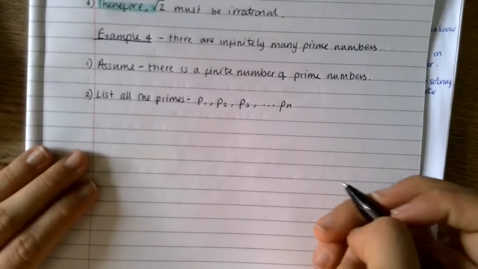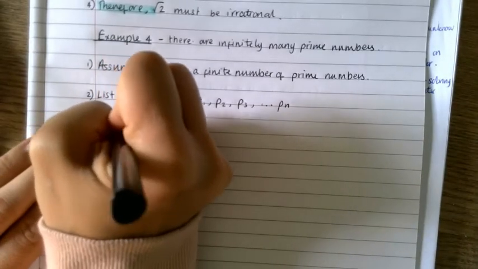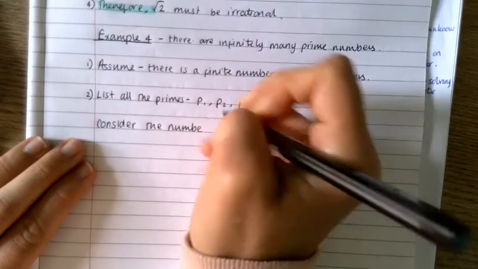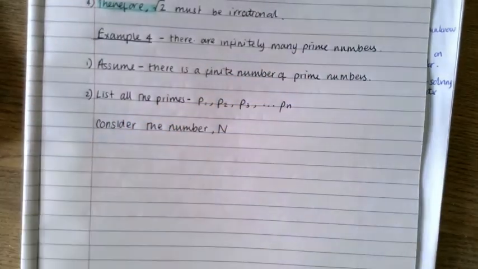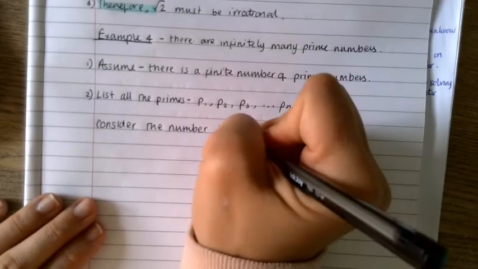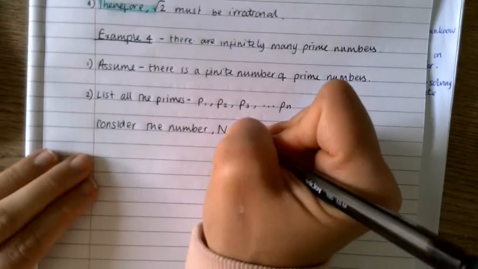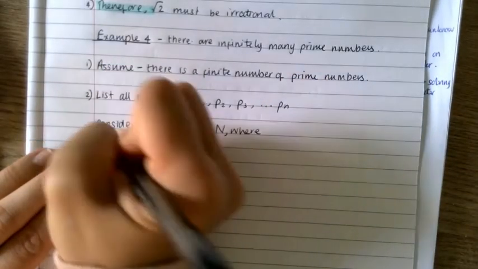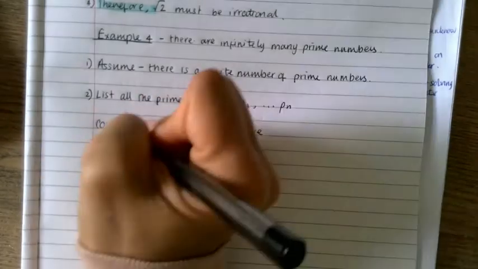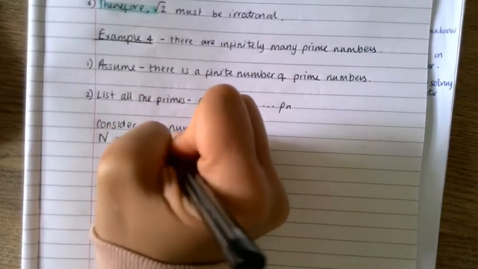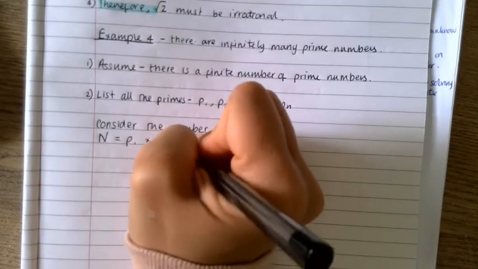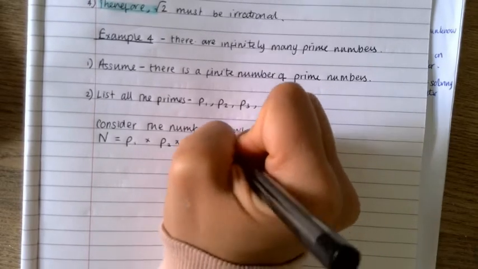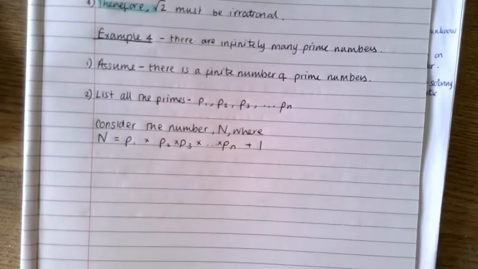Now, we're going to consider another number, N, capital N. Now, I'm going to decide that this capital number N, I create it by multiplying my prime numbers together, and then adding 1.